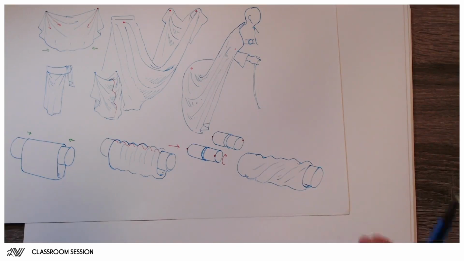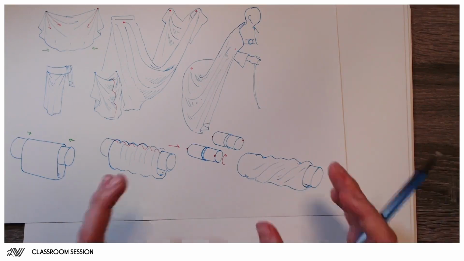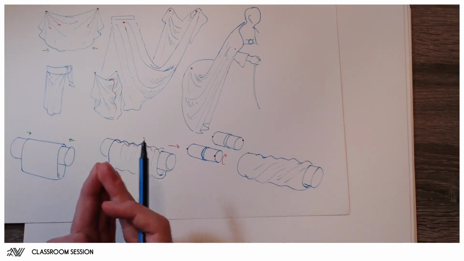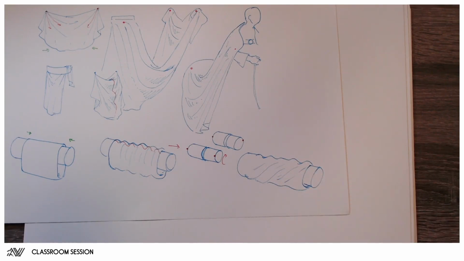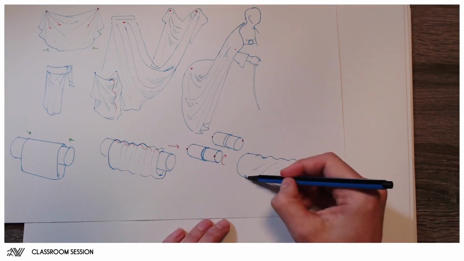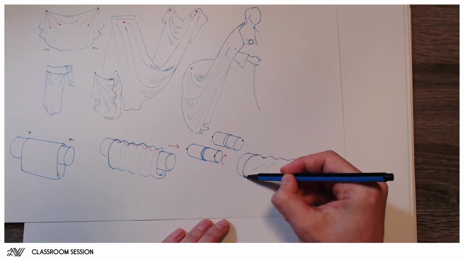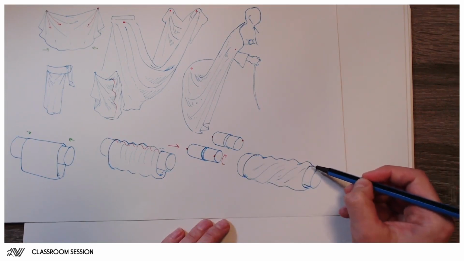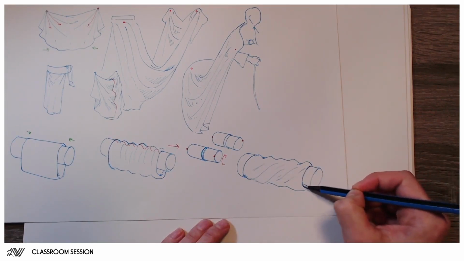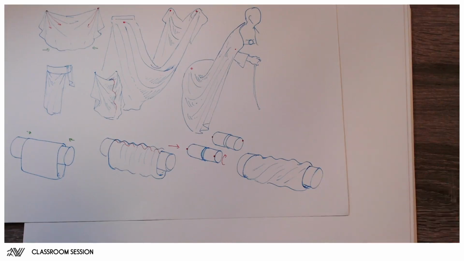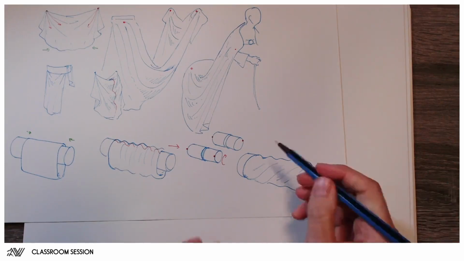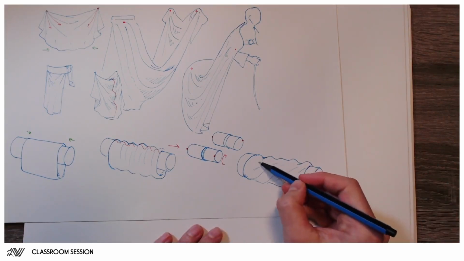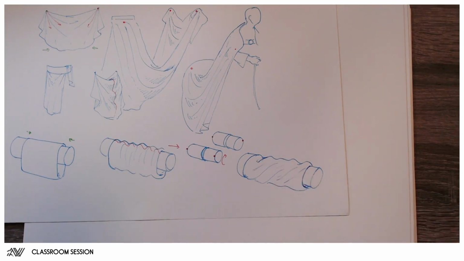And now this is why it's important for you to understand the underlying structure of where you're drawing your drapery on. Because if you don't understand that, especially with a spiral fold, you won't be able to draw the spiral correctly because you don't know how to follow the contour lines, right? And that's essentially super important.